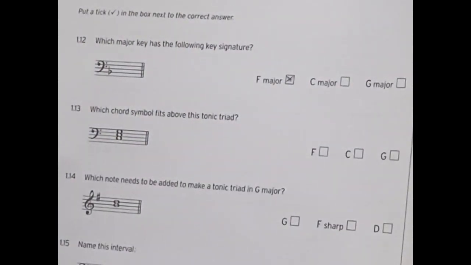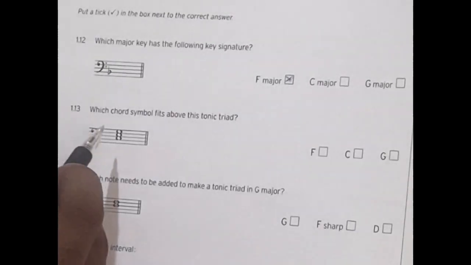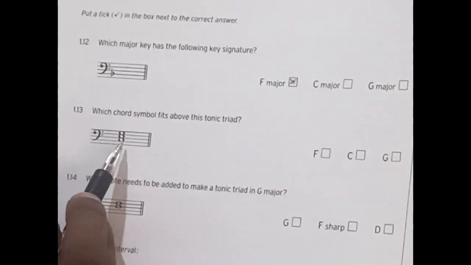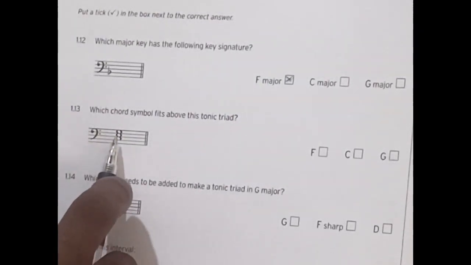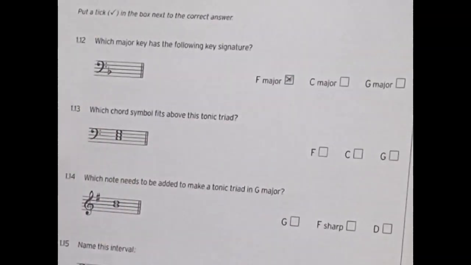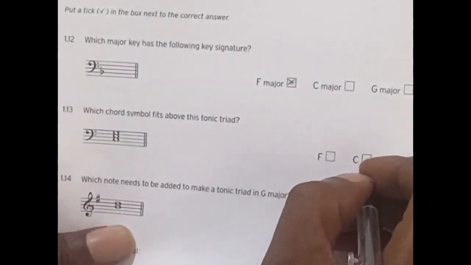Question 13. Which chord symbol fits above this tonic triad? Tonic triad is 3 notes. We have 3 notes here. The bottom note is the second space. The second space is C. Therefore, the bottom note will control this tonic triad because of the shape of it, which is in its root position. So this is answer C as a chord symbol. It's a C chord.